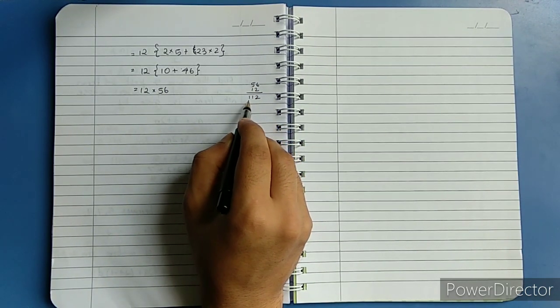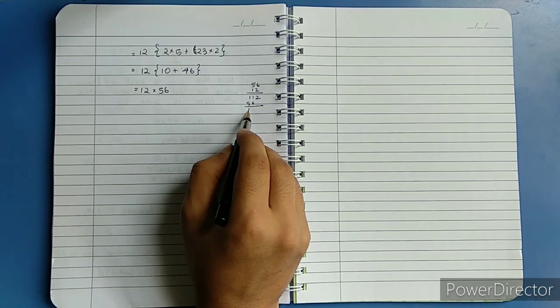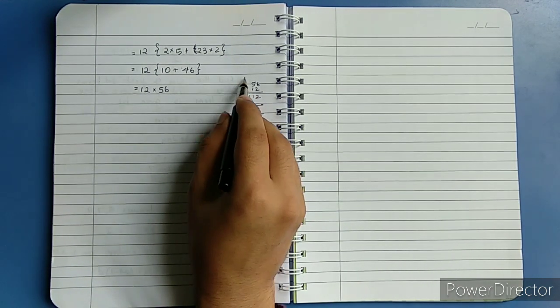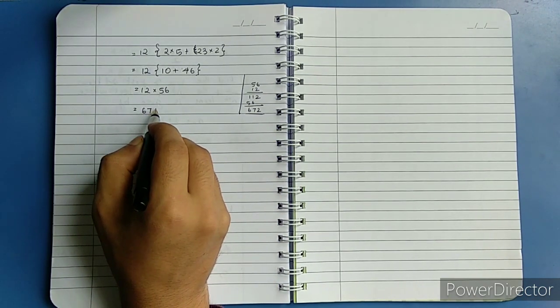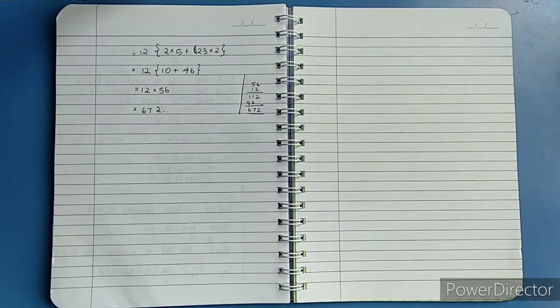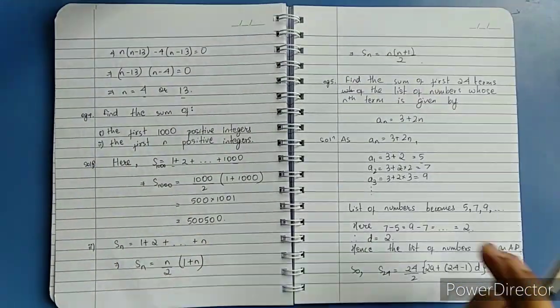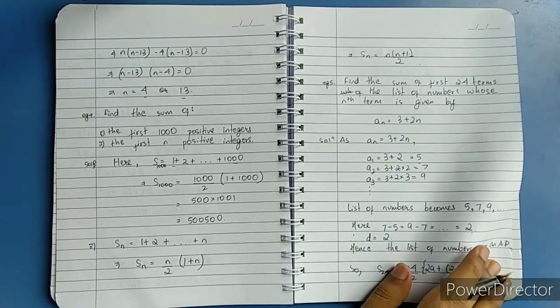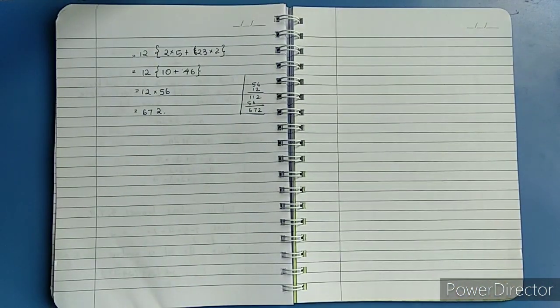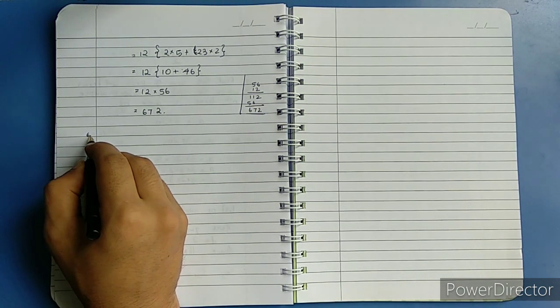56 into 12 is 112, 56, 672. So this value is 672. The sum of the first 24 terms of the AP whose nth term is 3 plus 2n becomes 672. Next example.